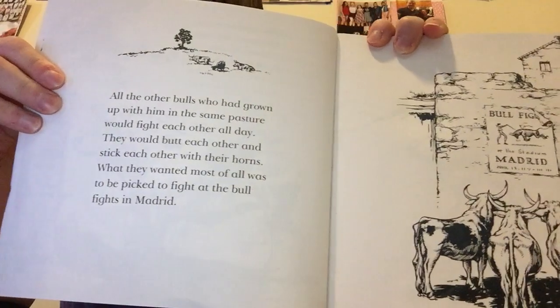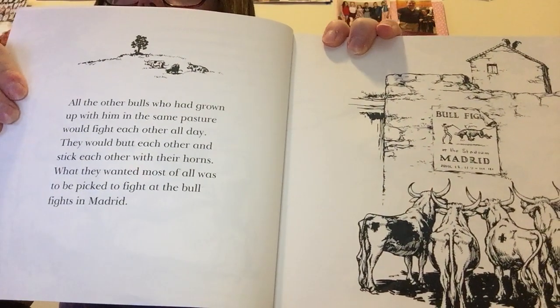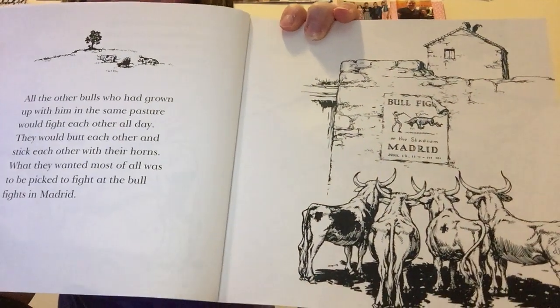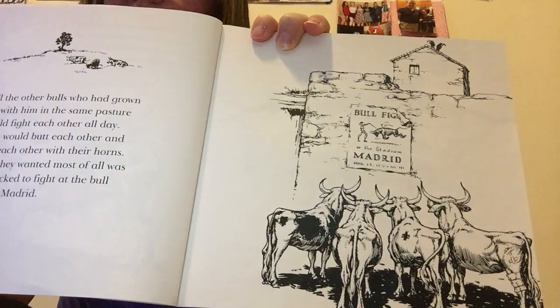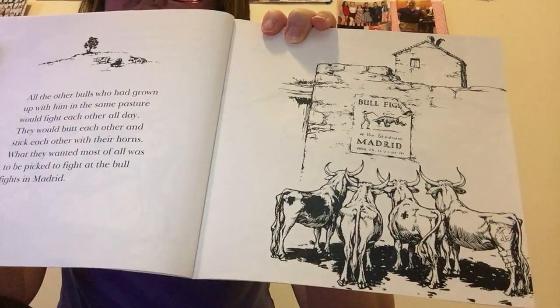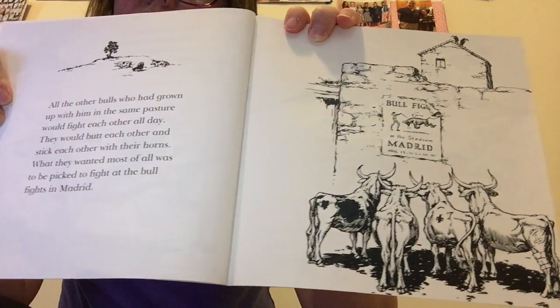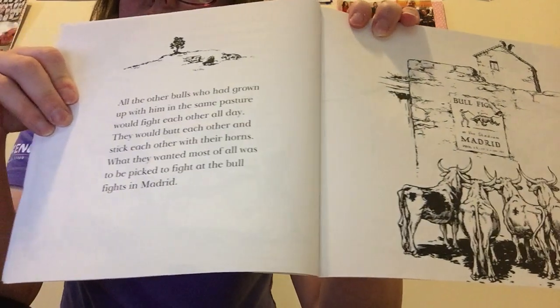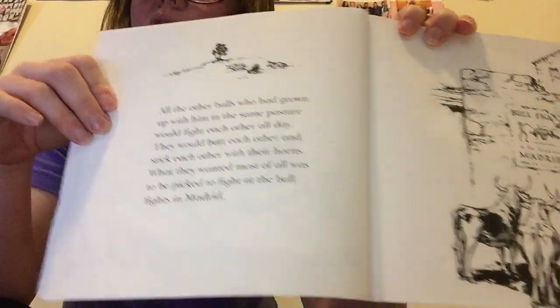So it sounds like Ferdinand's other friends have continued to fight, but it doesn't really sound like Ferdinand has chosen to do this with his friends. And we're going to find out what a bullfight is.